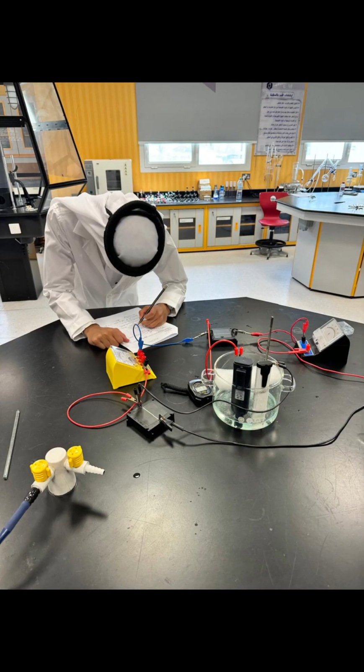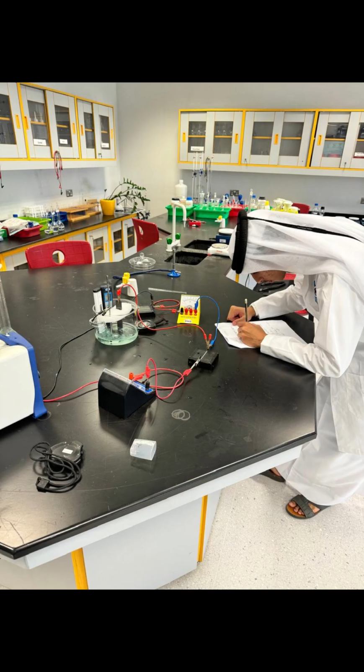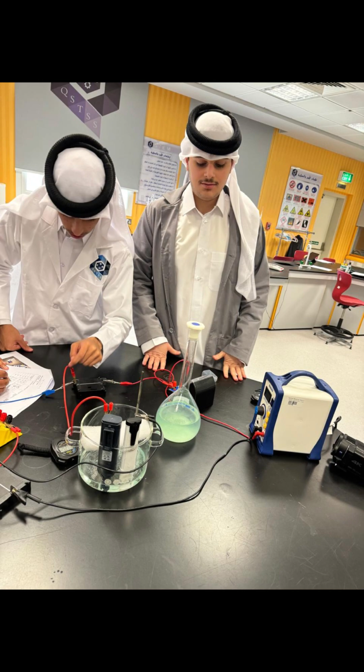And 4. Observations at electrodes. Anode bubble formation starts at 5 minutes and becomes steady, indicating oxygen gas production. And as for the cathode, visible copper deposits from early on, with the thickness increasing over time, demonstrating the reduction of copper ions.